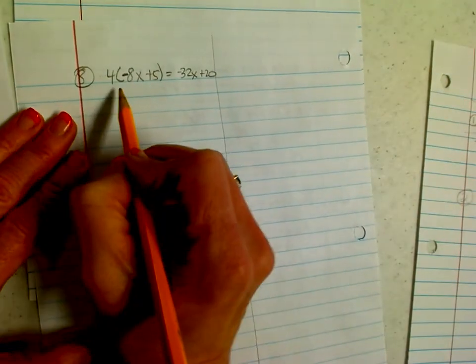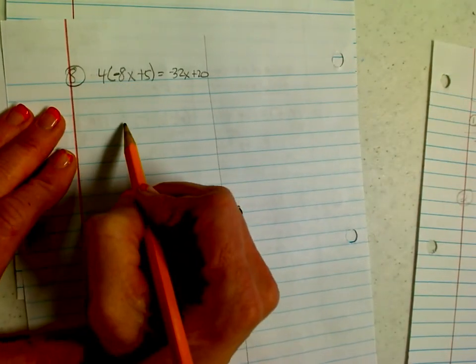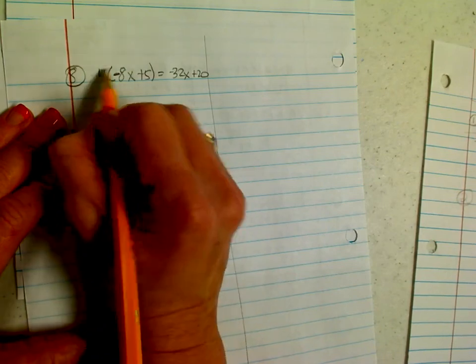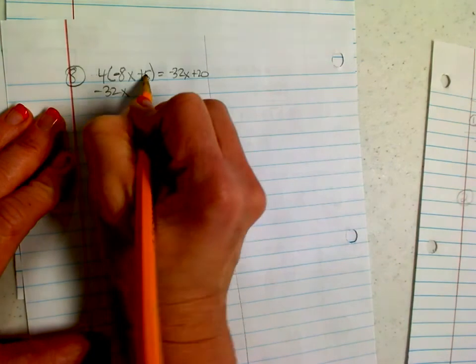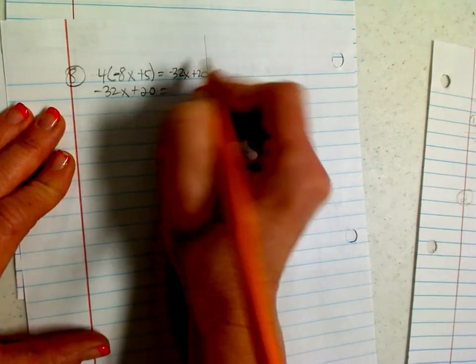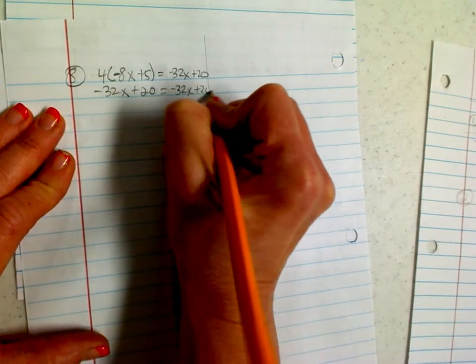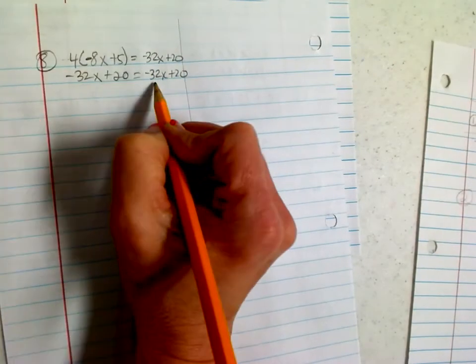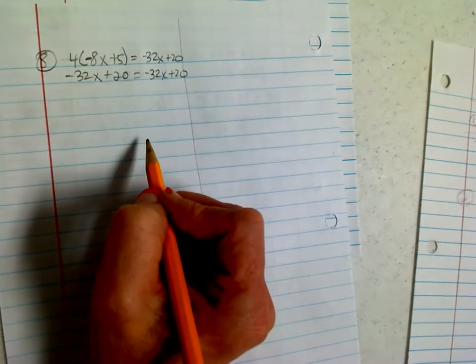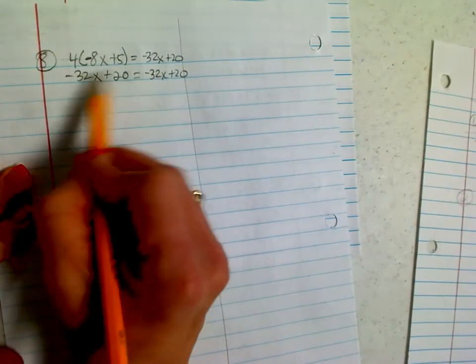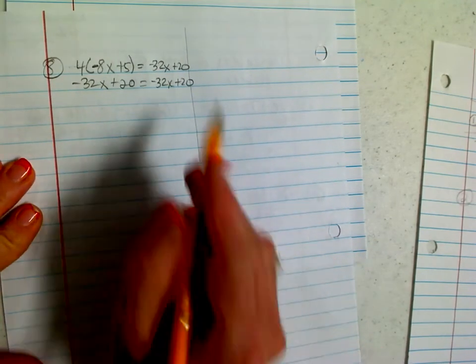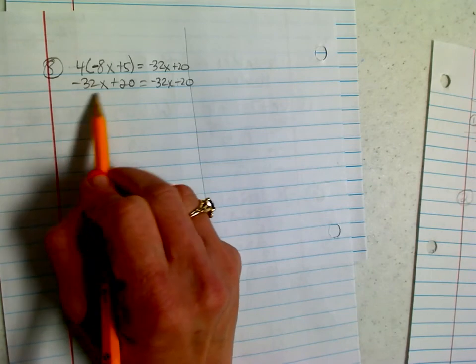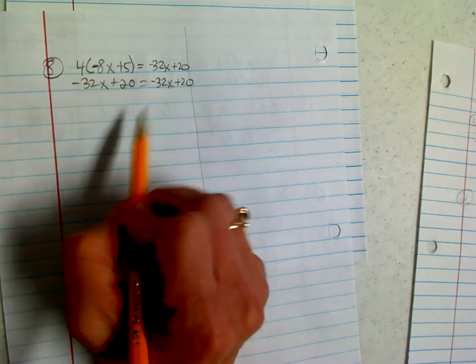4 times a negative 8x plus 5 equals negative 32x plus 20. All right, so what we want to do here is distribute that 4 to both terms. So 4 times a negative 8x is negative 32x, and then 4 times a positive 5 is a positive 20. Then I bring everything else down: negative 32x plus 20. Oh, you might see something right here. If not, I'll show you how you can see it later. Notice you have negative 32x plus 20, negative 32x plus 20.